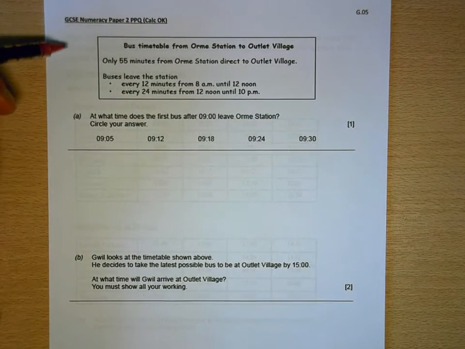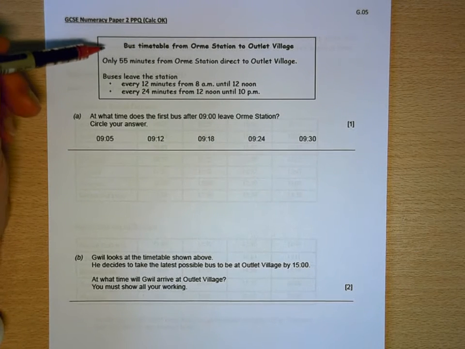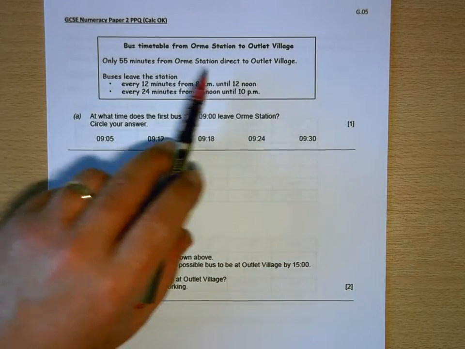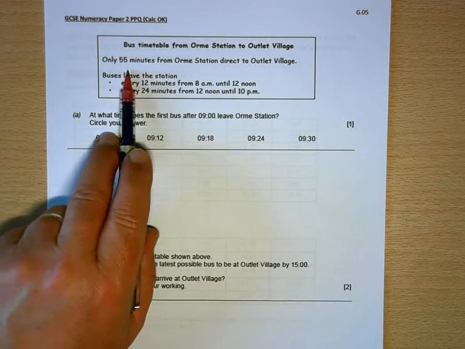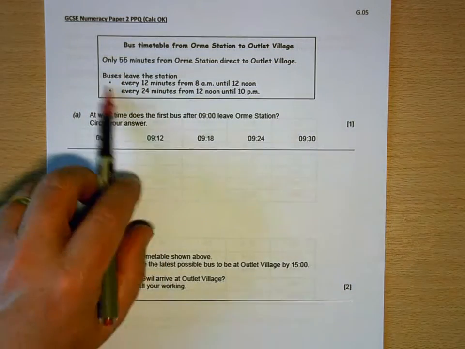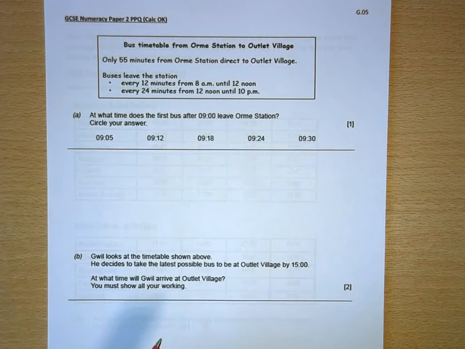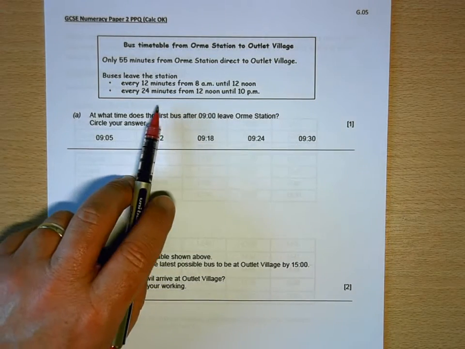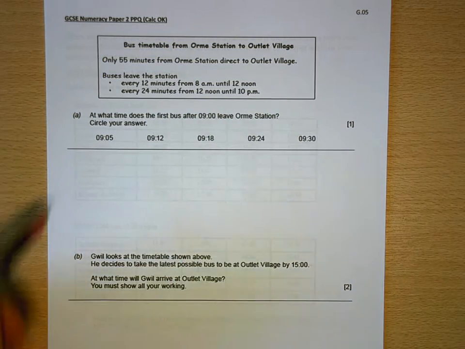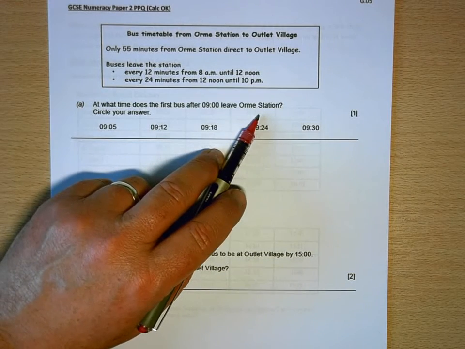A couple more past paper questions here. This is a numeracy question, paper 2, calculator allowed. Bus timetable from Orme Station to Outlet Village. Only 15 minutes from Orme Station direct to the Outlet Village. The time of the journey when you get on the bus is 55 minutes. Buses leave the station every 12 minutes from 8 in the morning until 12 noon, and every 24 minutes from 12 noon until 10 p.m. At what time does the first bus after 9 o'clock leave Orme Station?